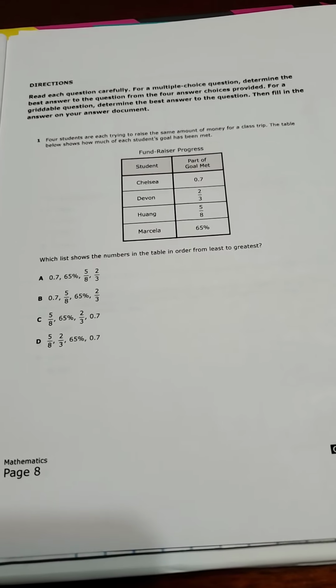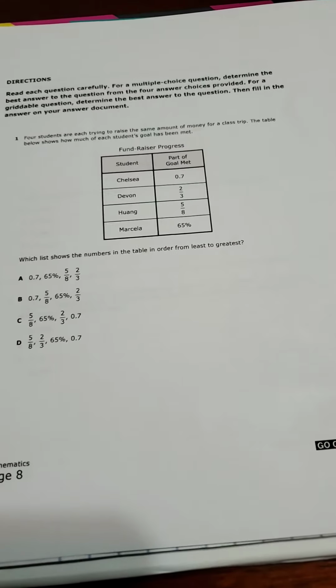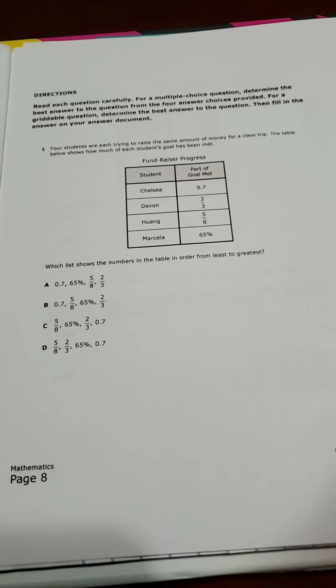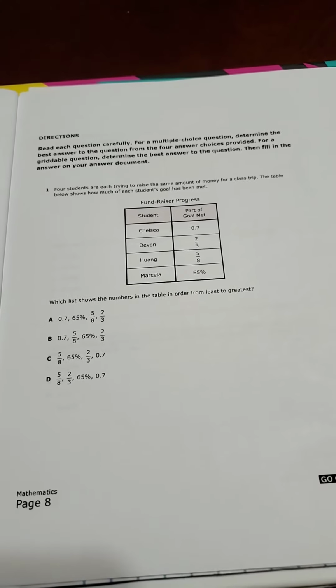Day 1 of STAAR Review had you working on questions 1 through 5. So I'm just going to review questions 1 through 5 so you have a reference to look back at and something to guide you with your question answering method, okay?